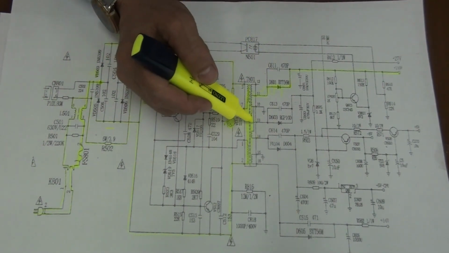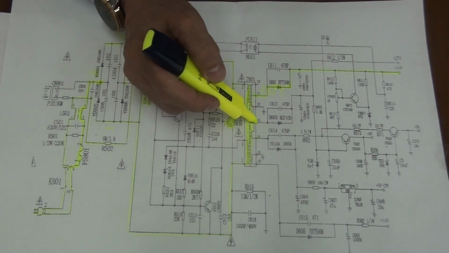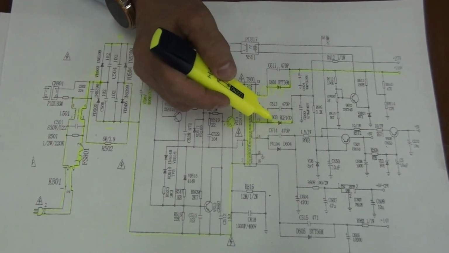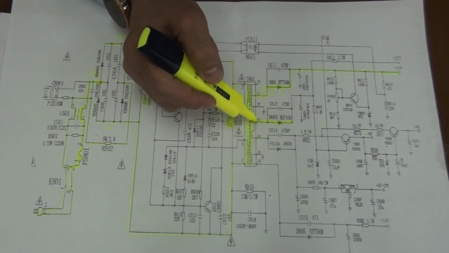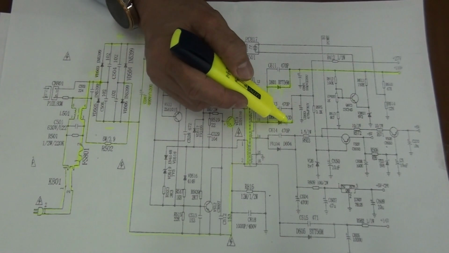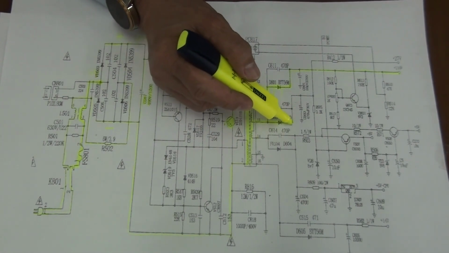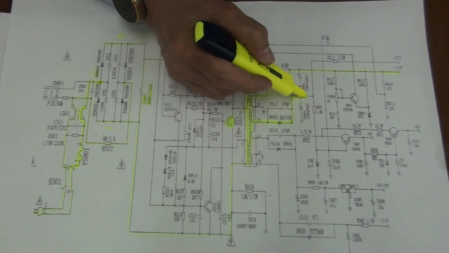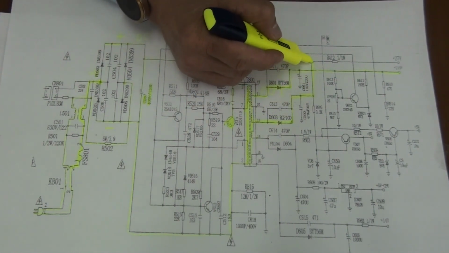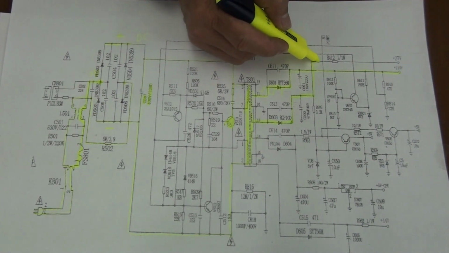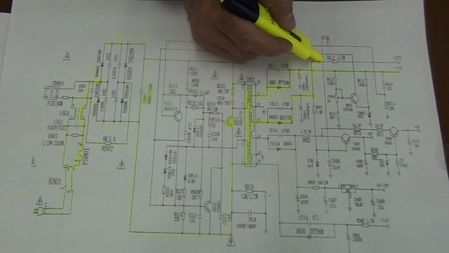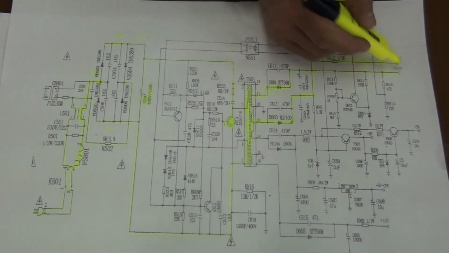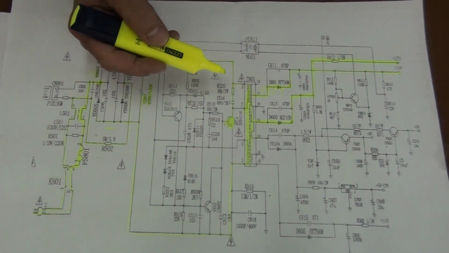Next, we have pin number 13. So again, it is connected to a diode. Take note, this is always connected to a diode because this is AC, so it has to be converted to DC. Okay, then follow this line until you reach this resistor, which is 412, 1 ohm, 1 watt, and then it has an output of 27 volts.